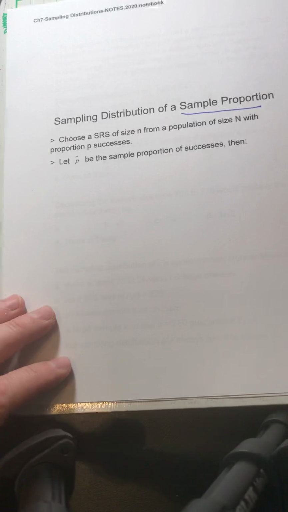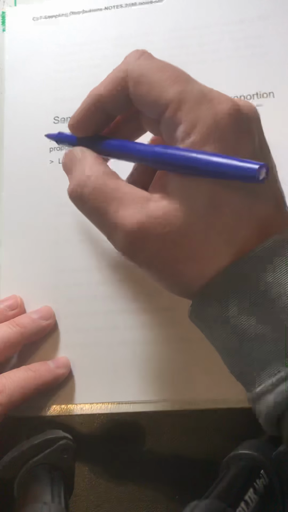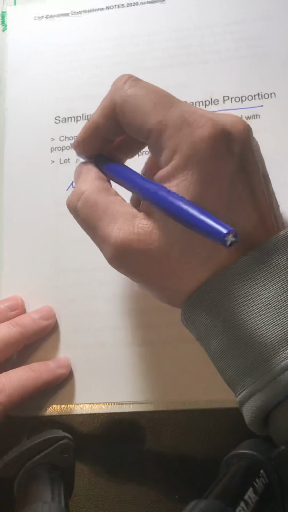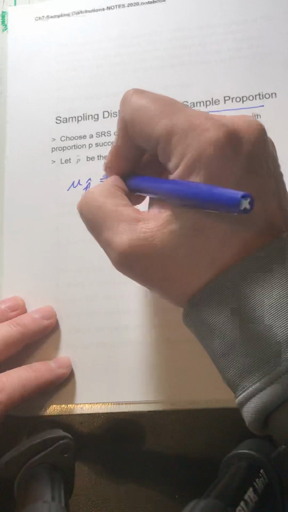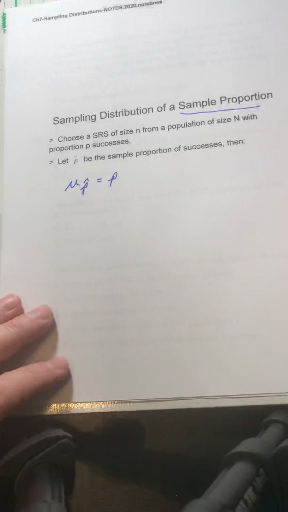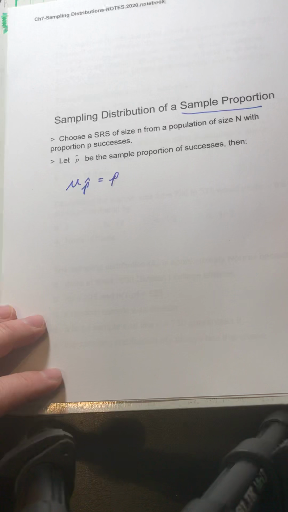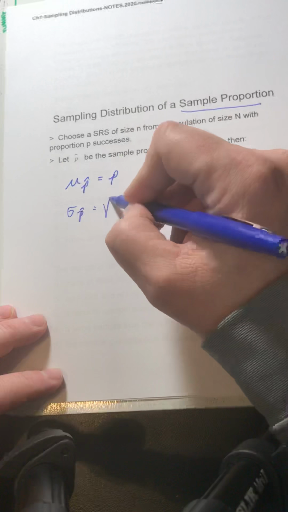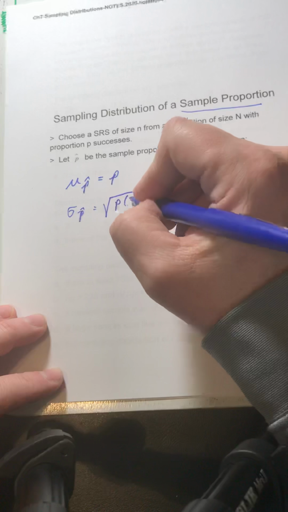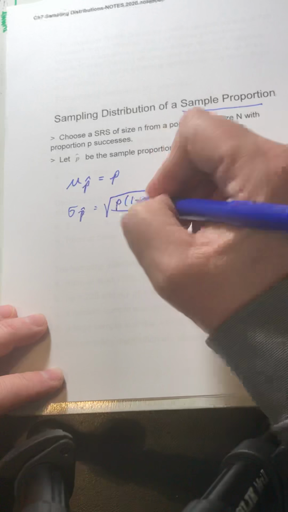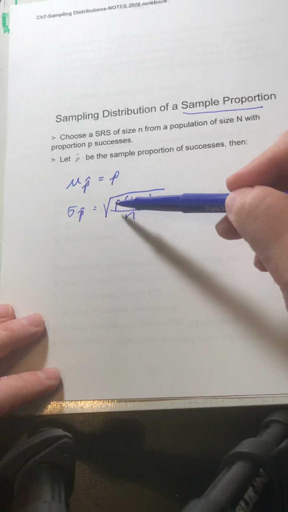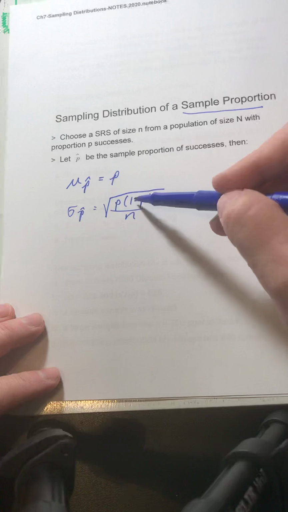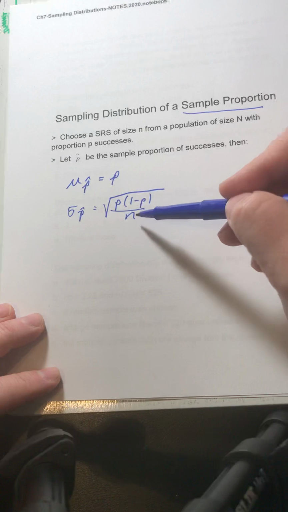So we can calculate the mean of a sampling distribution of p hat. The mean of p hat is simply equal to p, the true proportion from the population. The standard deviation, sigma of p hat, is equal to the square root of p times 1 minus p over n. Remember, p is the proportion of successes, 1 minus p, therefore, is the proportion of failures, and n is the sample size.